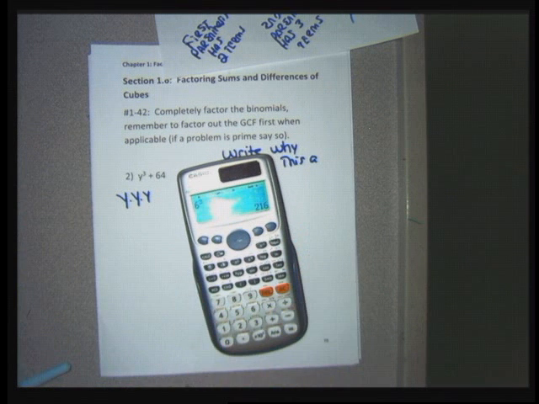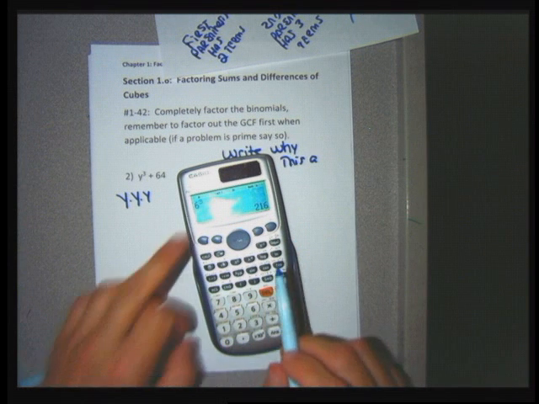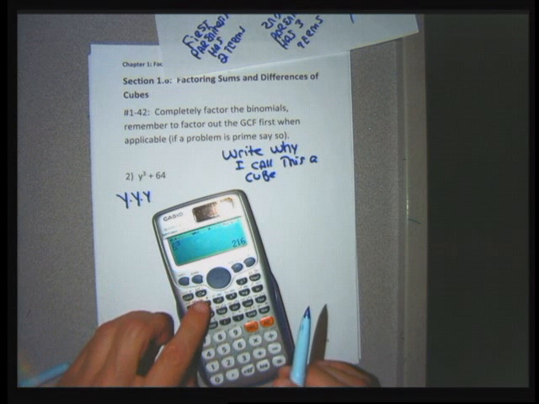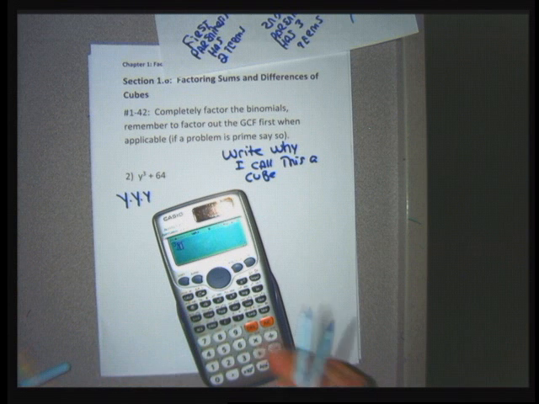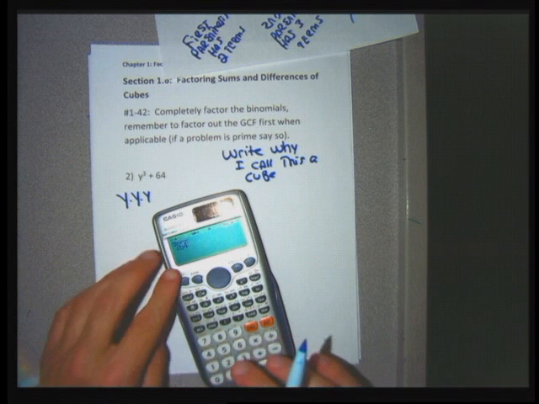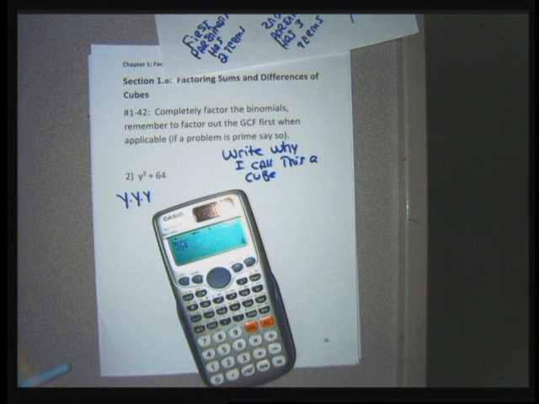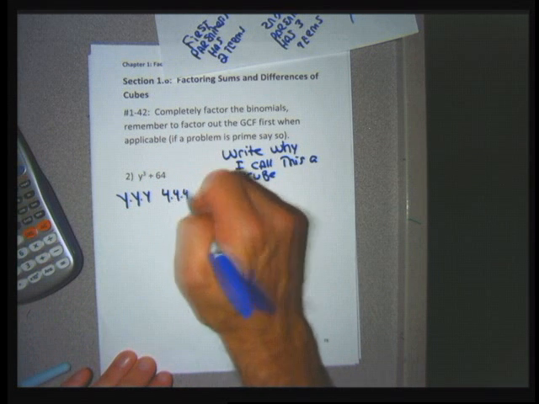To figure out how to write 64 as a cube, I'm going to use my calculator and find the cube root of 64. So on my calculator, I'm going to hit the shift key and then the square root key. And that tells me it's going to do the cube root, and I'm going to type the number 64. So I did shift, square root key, typed in 64, and this tells me that 4 times 4 times 4 is 64. So I call this problem a cube problem because each of the pieces, the y cubed and the 64, can be written as three identical terms being multiplied.